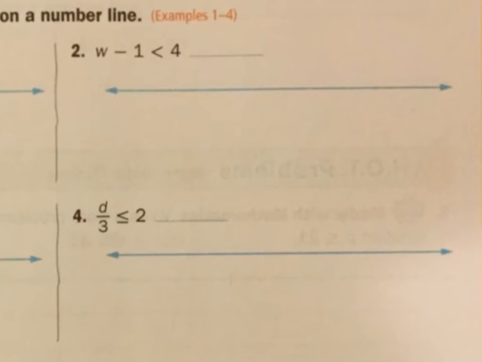Number 2, w minus 1 is less than 4. I want to get rid of that 1, so I do the opposite. I add 1 to each side. W is less than 4 plus 1 is 5. So 0, 1, 2, 3, 4, 5, 6.